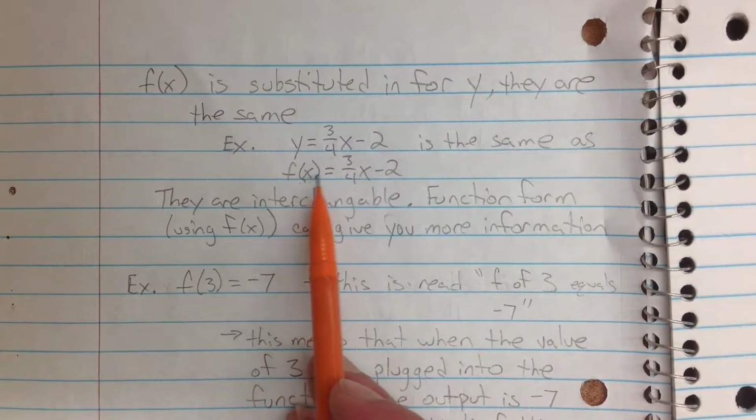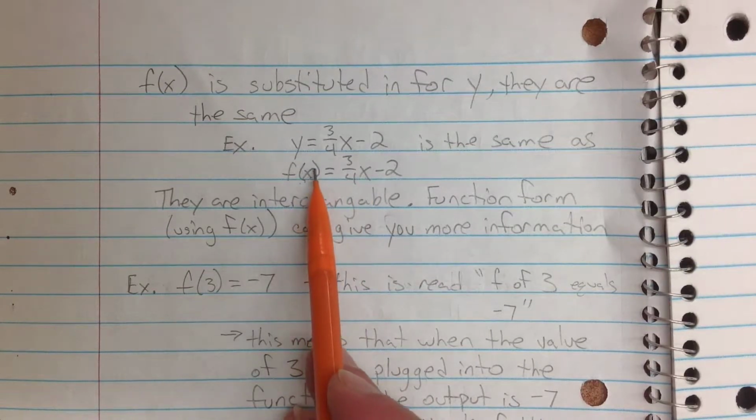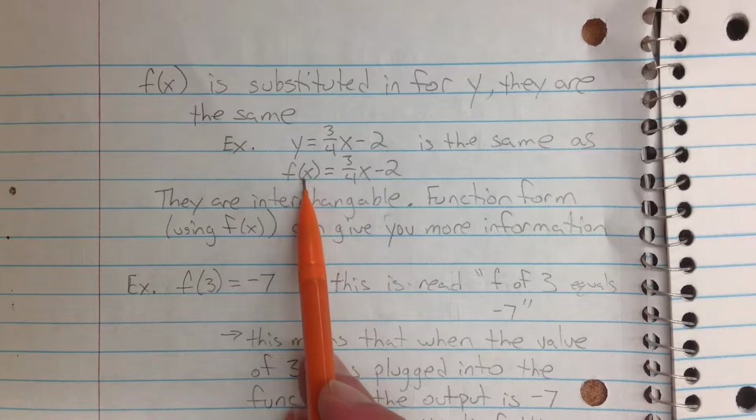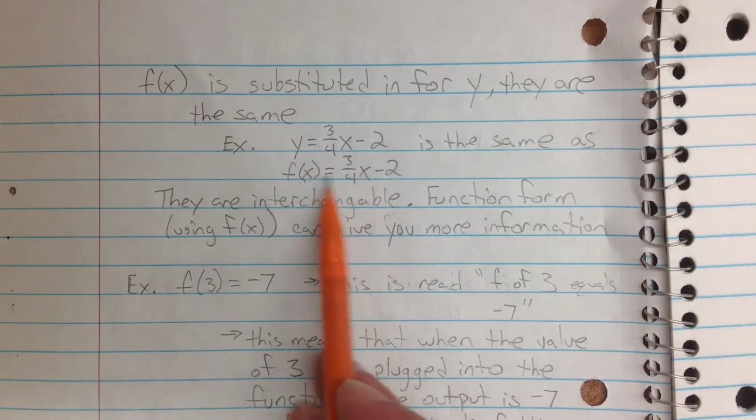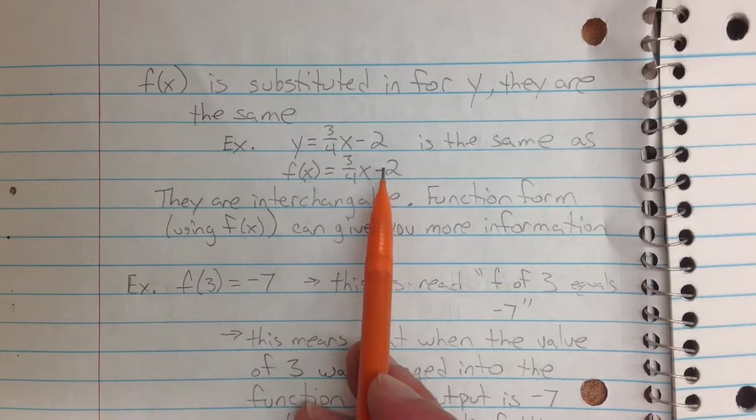Keep in mind that x is just a placeholder. Okay, it's just wanting you to evaluate whatever's inside these parentheses. In this case, it's just x right now. And so anything inside the parentheses you're going to plug in and simplify to get its output.